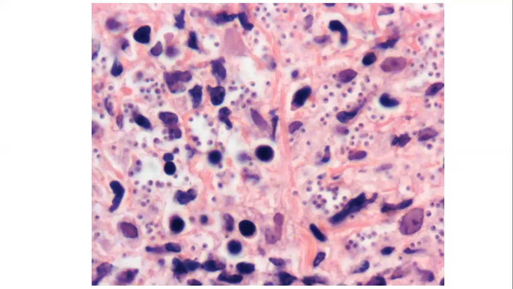What's a good stain for leishmaniasis, other than Giemsa stain, of course? Whoever answers this would get a top score from me. Something that you would stain Langerhans cells with. CD1a, perfect. CD1a is a very good stain for leishmaniasis, and it is actually helpful to identify the organism.